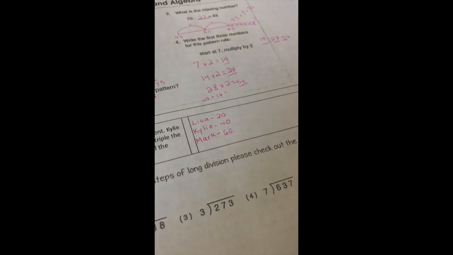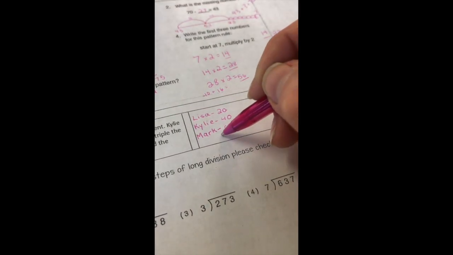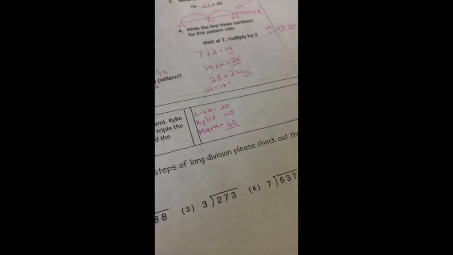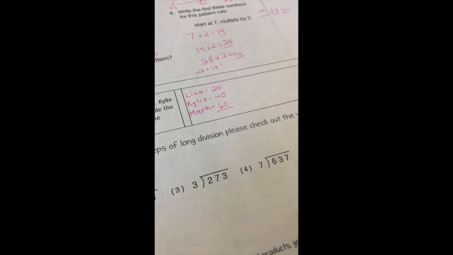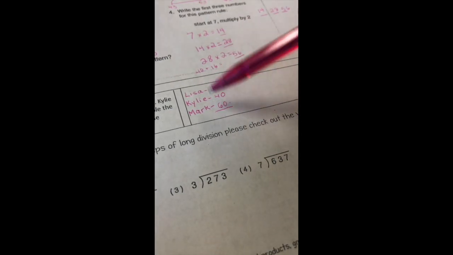Now Mark read triple the minutes Lisa read. Now triple means times by 3. So 20 times 3 is the same as 2 times 3 with a 0 on it because it's by tens. So now we have the total of what everyone read. They read all of these minutes, and all we have to do to figure out how much they read altogether, the total, which is what the question is asking, we have to go 20 plus 40 plus 60. Now, you can do this in your head.